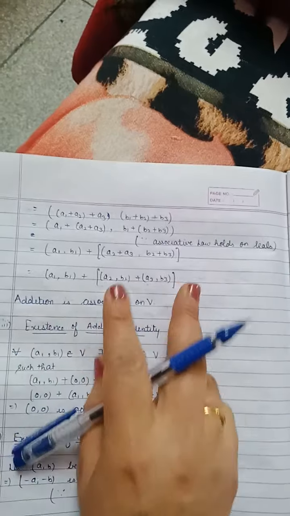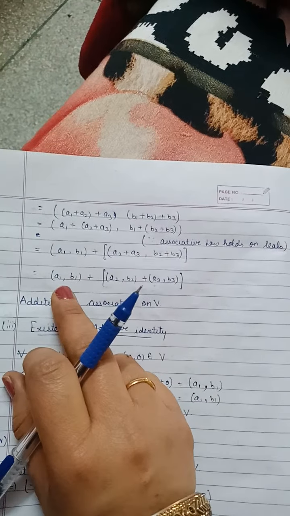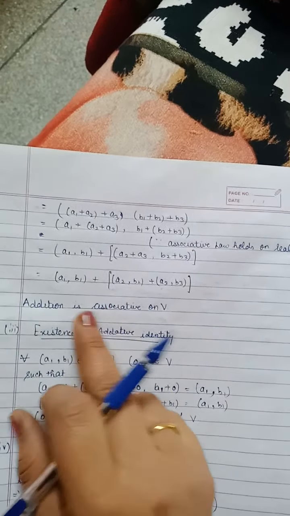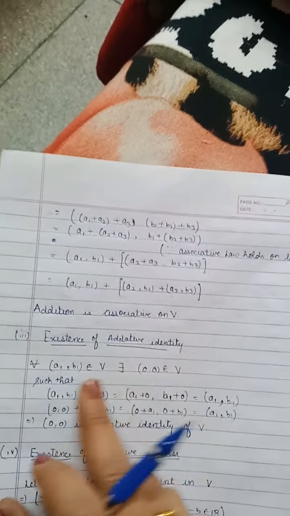What we get is the result is same as add the last two elements, then add the first element. Okay, so the associative law holds on V.